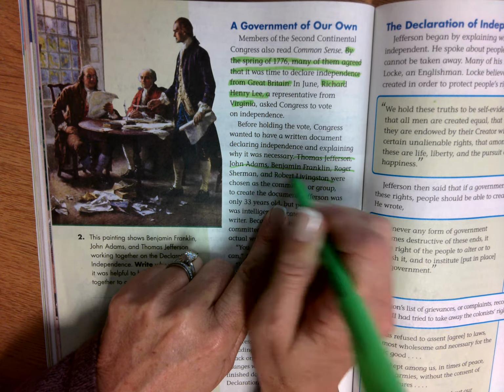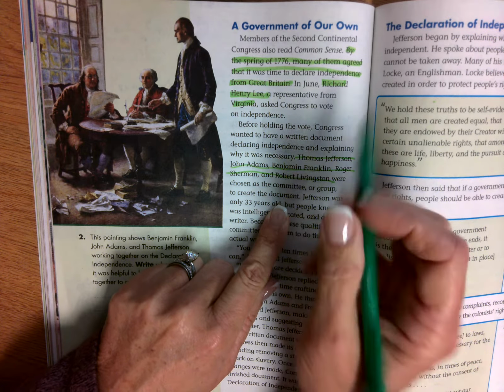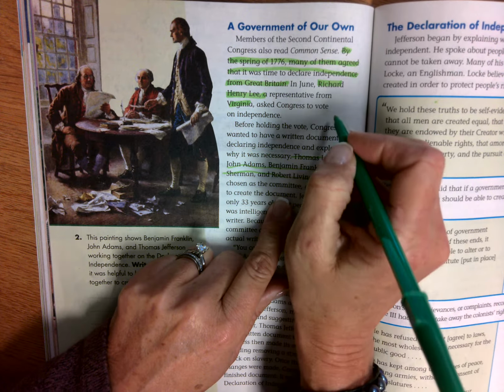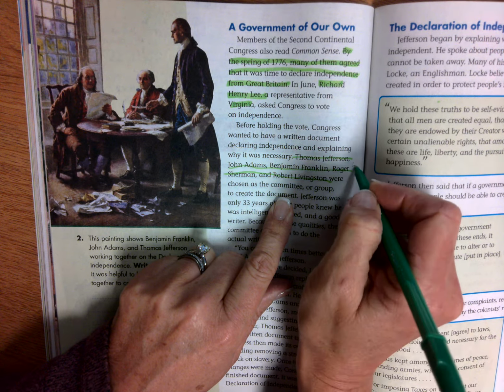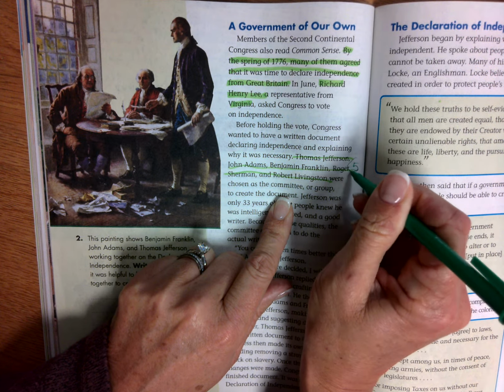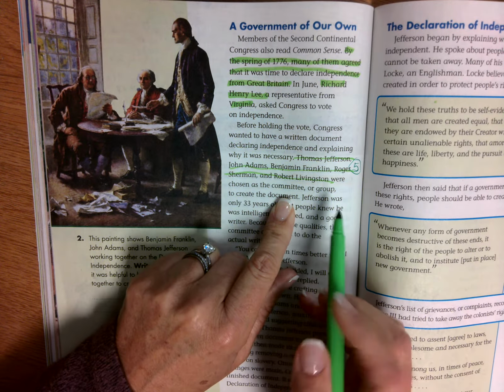And you know what they were called? They were called the Committee of Five. I'm just going to put a 5 there. They were called the Committee of Five.